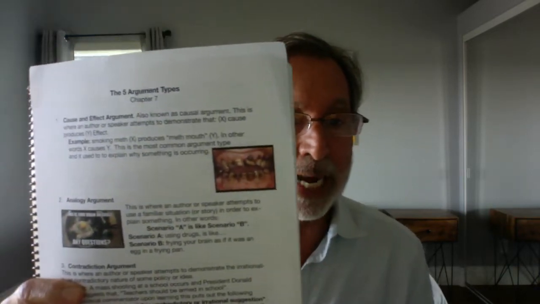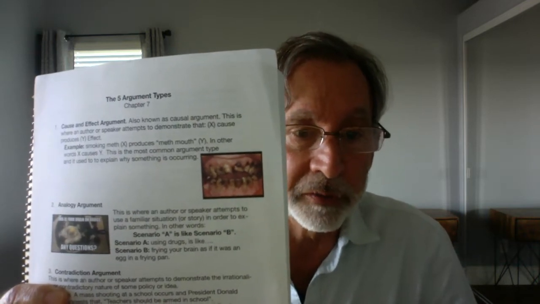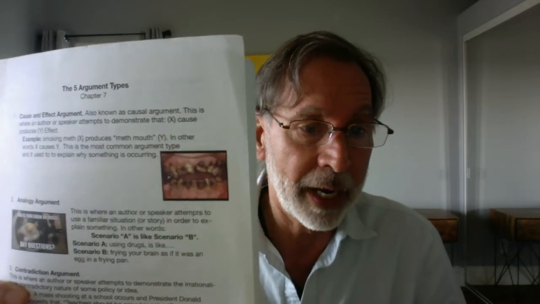So let me move on here for a minute. The second type of argument is called an analogy argument. So this is a different kind of argument attempt. This is when an author or speaker attempts to use a familiar situation or story in order to explain something. So in other words, scenario A is like scenario B.